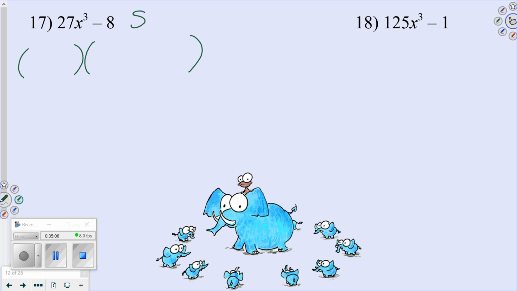We're going to remember to use SOAP, which stands for same sign. So the original problem had a minus, so I'm going to use a minus. Then it says opposite. Opposite of minus is plus. And then AP stands for always positive. So the first thing you want to do, no matter what, is set up your parentheses and put your signs in, just like I've taught you to factor the other ways.